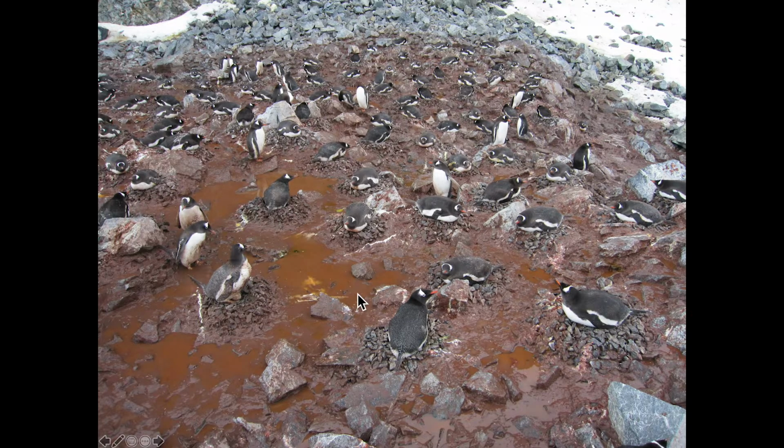Chinstraps are the champion climbers. The Adelies are a little bit in between. They're not incredible climbers, and they don't generate this slimy, stinky mess that the gentoos generate.